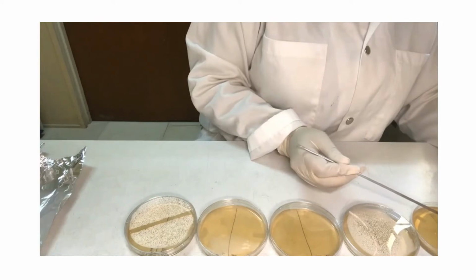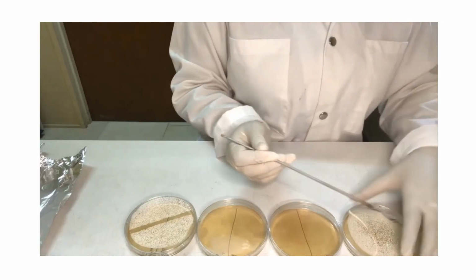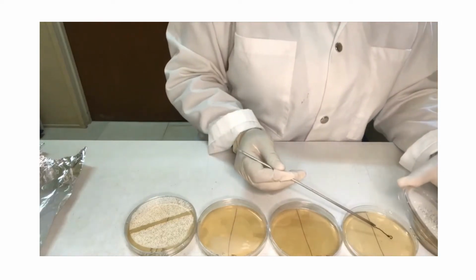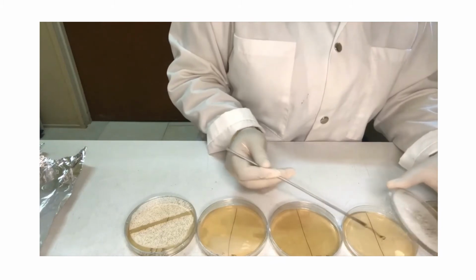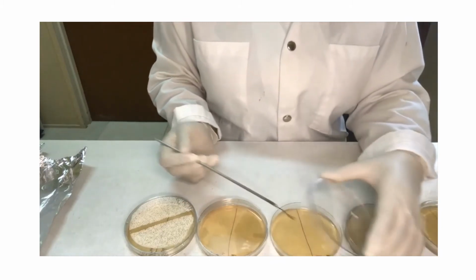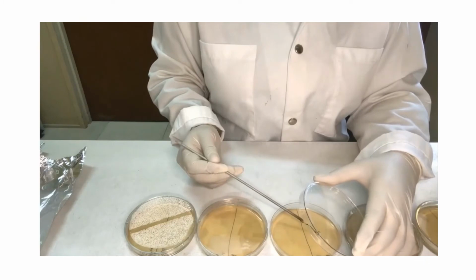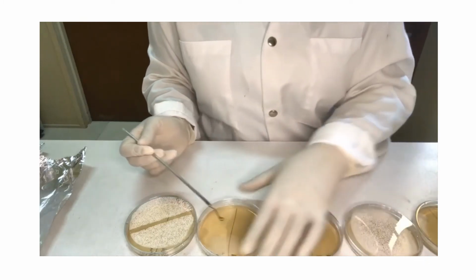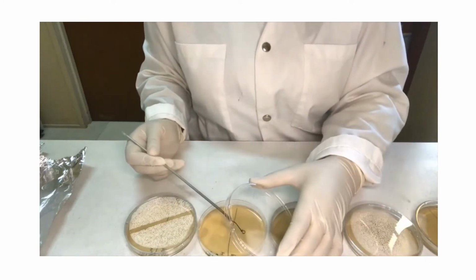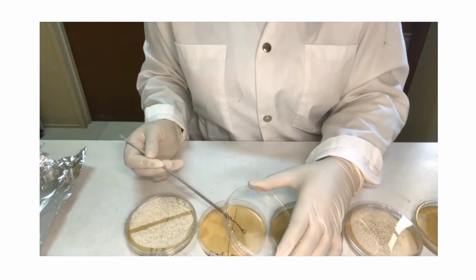Region 2 on all 5 plates is then inoculated with strain 2 bacterial cells. At the end of the process, Region 1 and Region 2 would have been inoculated with strain 1 and strain 2 bacterial cells respectively.